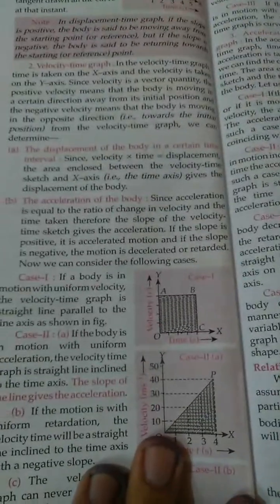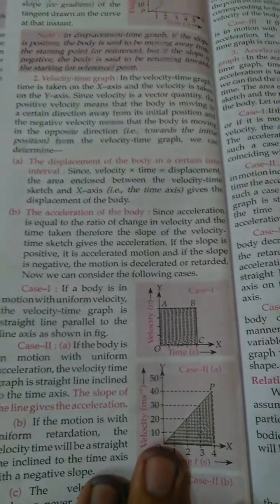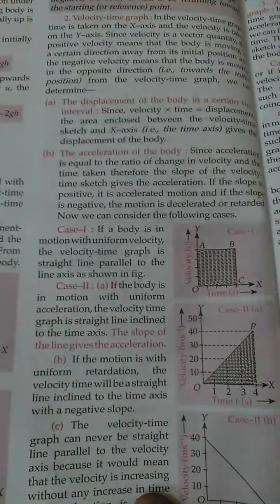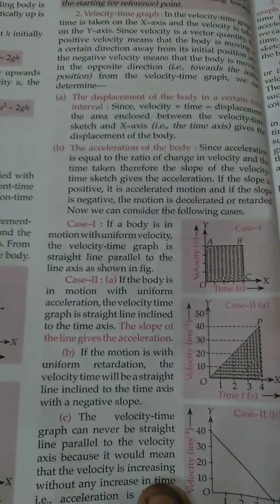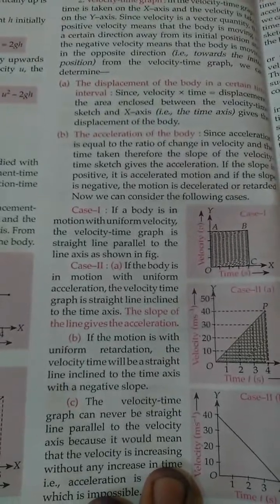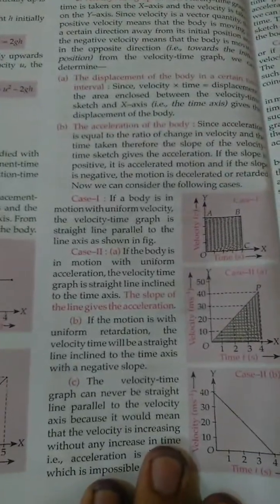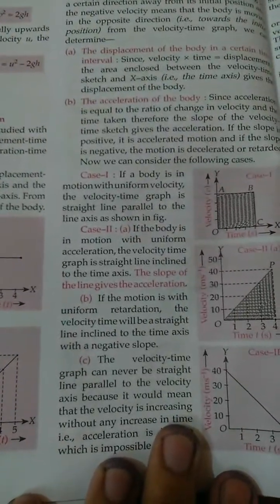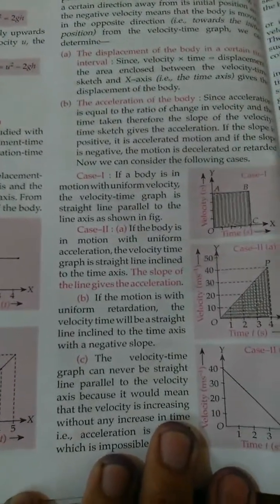If the slope is positive, it is accelerated motion, and if the slope is negative, the motion is retarded. Now we can consider the following cases. Case 1. If the body is in motion with uniform velocity, the velocity time graph is a straight line parallel to the time axis as shown in the figure. Case 2. If the body is in motion with uniform acceleration, the velocity time graph is a straight line inclined to the time axis. The slope of the line gives the acceleration.